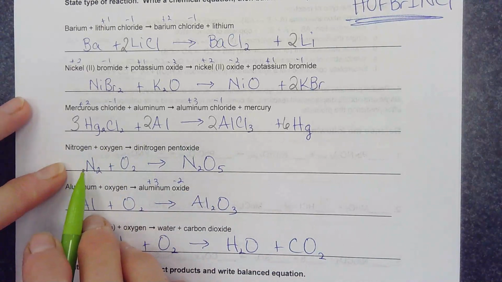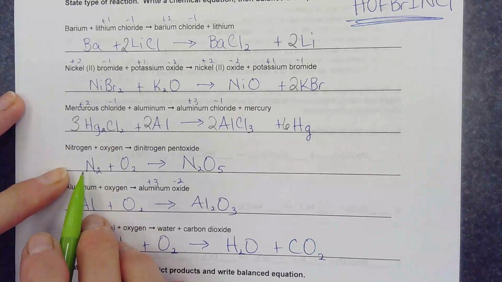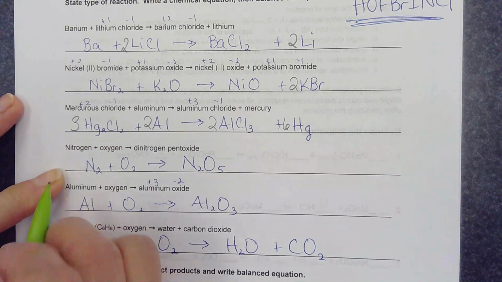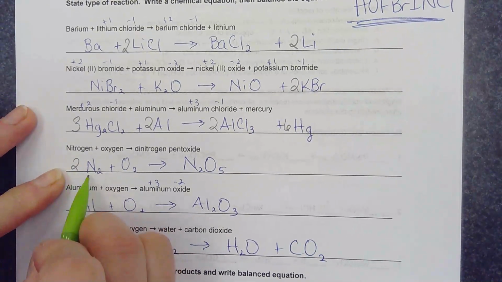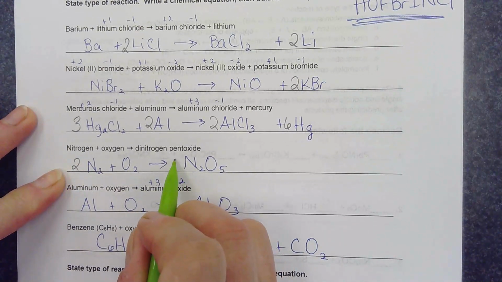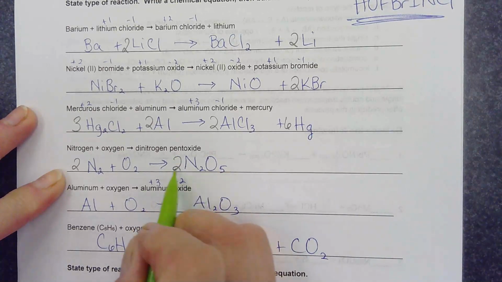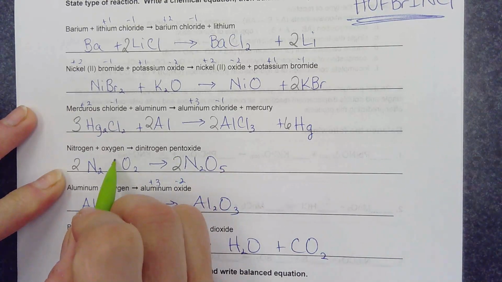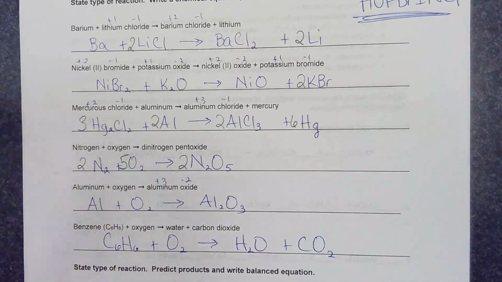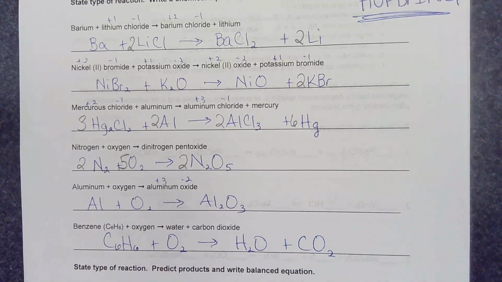All right, what do you have here in front of N2? You put a 2 here, okay? So that made 4 nitrogens. What'd you put here? 2, 4 nitrogens. How many oxygens? 10, so what's here? 5, good. And you had to do that based upon your who? How did you know to do that? Oxygen. It was your oxygen that messed you up. Oxygen oftentimes messes you up.